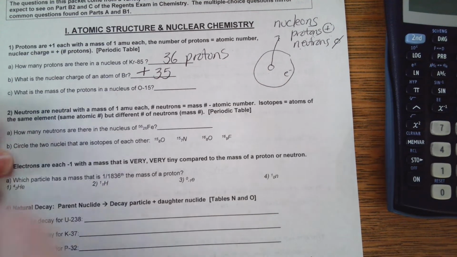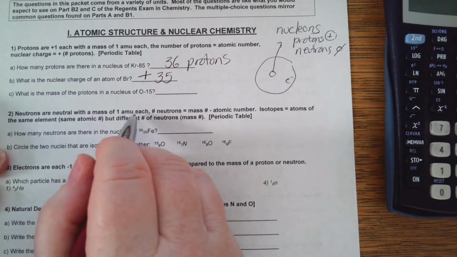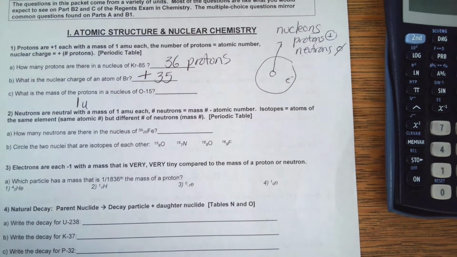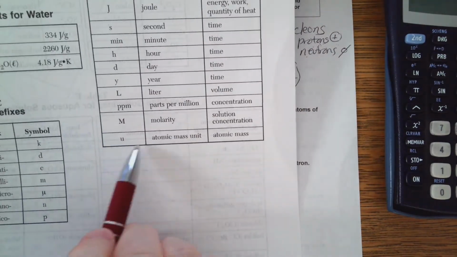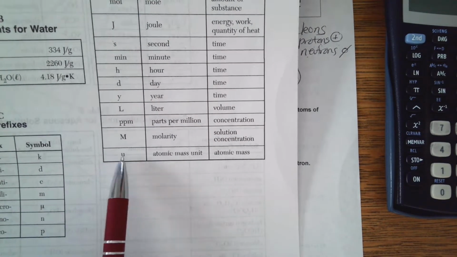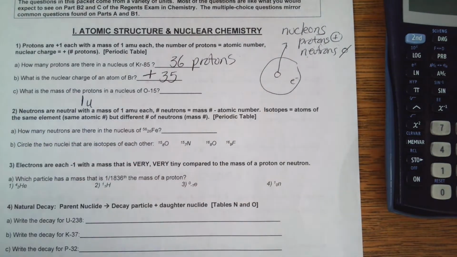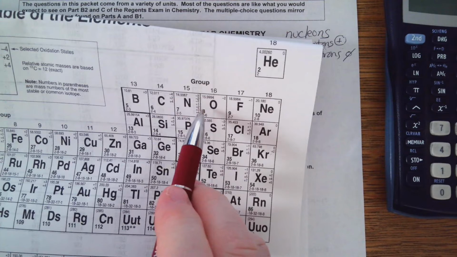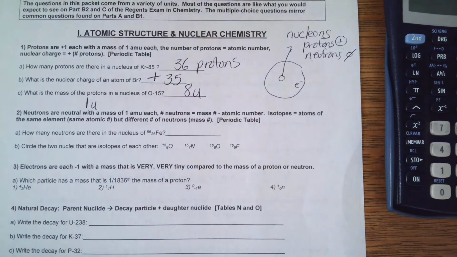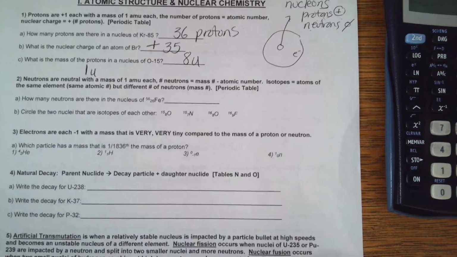And what is the mass of the protons in a nucleus of O-15? That's oxygen 15. Well, the mass of a proton is 1 atomic mass unit. Remember, here in Table D is where we have the unit right here. And so what do we need to know? Well, the mass of the protons would be, what is the atomic number of oxygen? 8. So 8 protons has a mass of 8 atomic mass units.